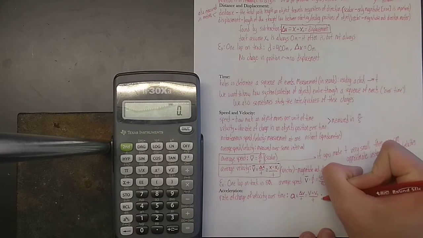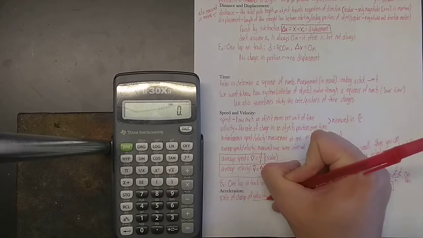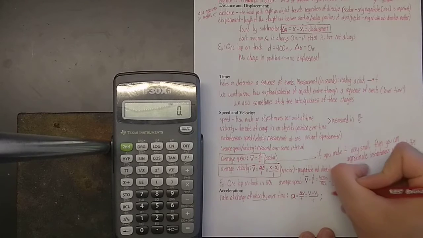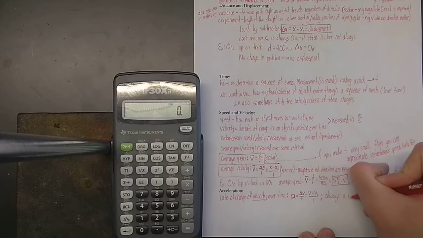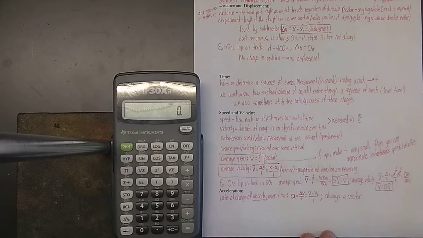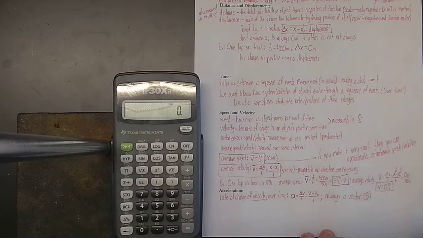Since we're dealing specifically with velocities, acceleration is always a vector. And the units are meters per second squared. And you can kind of understand that because the units up top here for velocity are meters per second, and you're dividing by another second. So you're going to get seconds squared on the bottom. Those seconds don't cancel out.